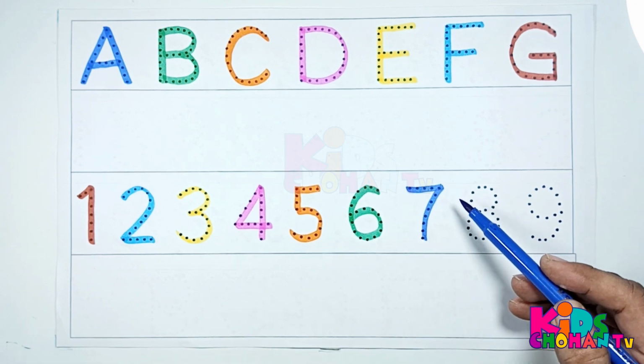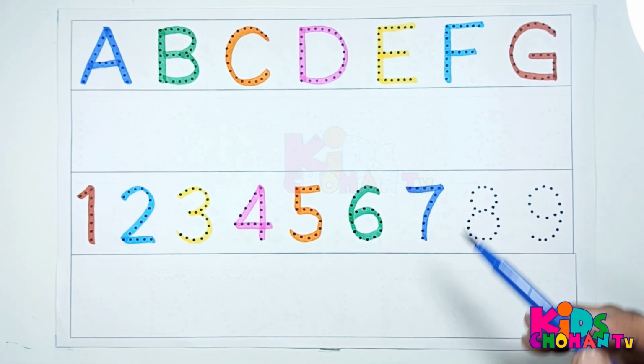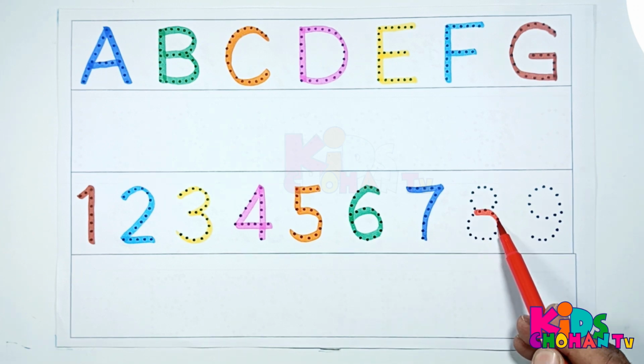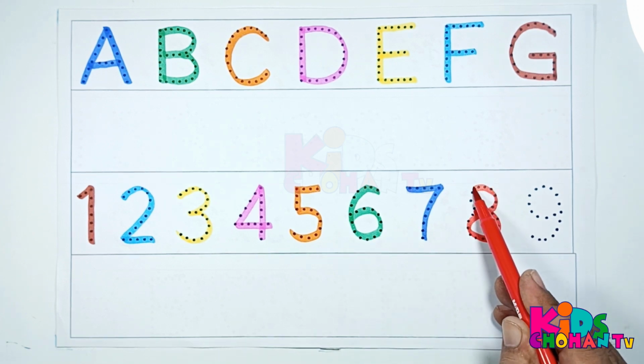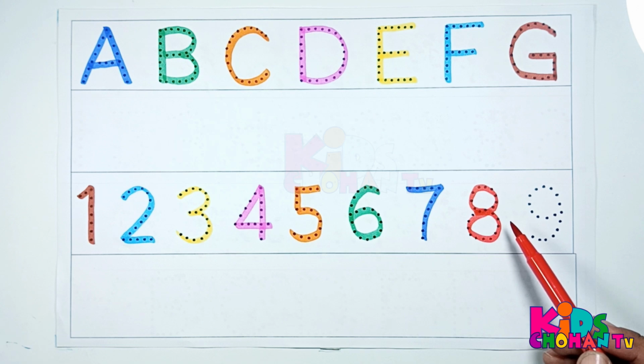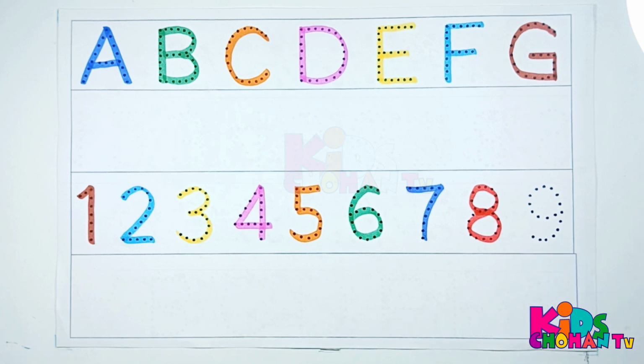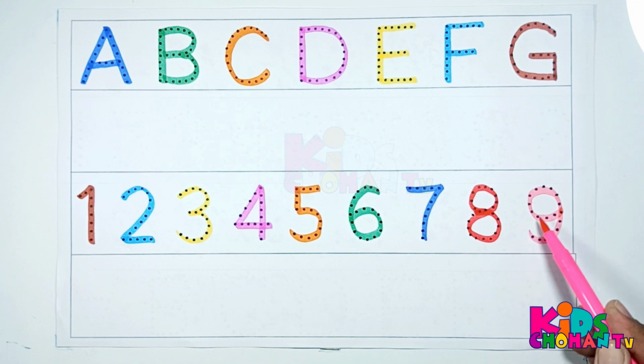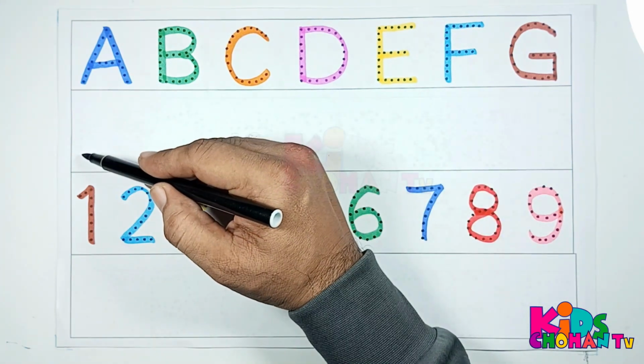Number 7. S E V E N 7. Red color. Number 8. E I G H T 8. Pink color. Number 9. N I N E 9. Black color.